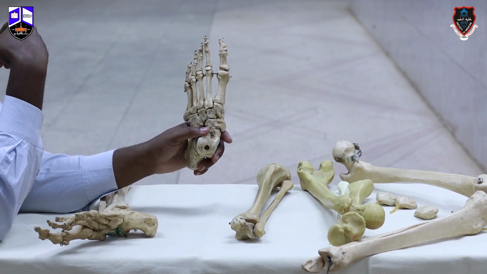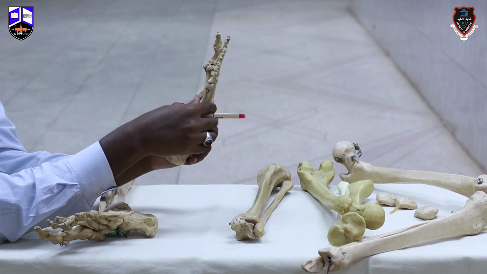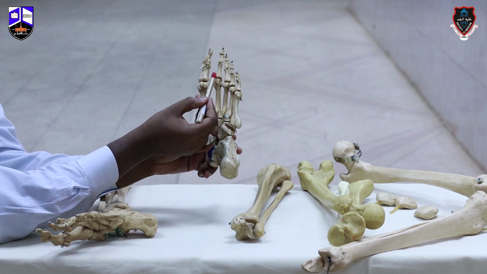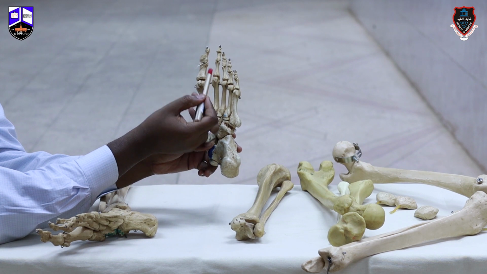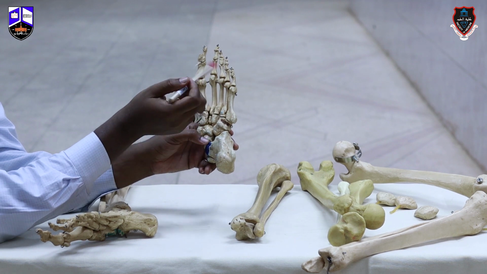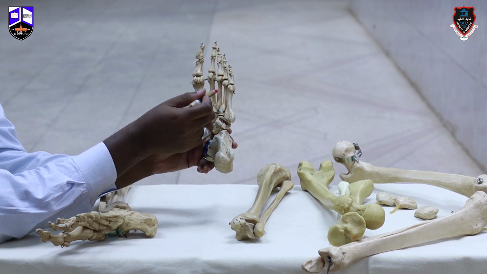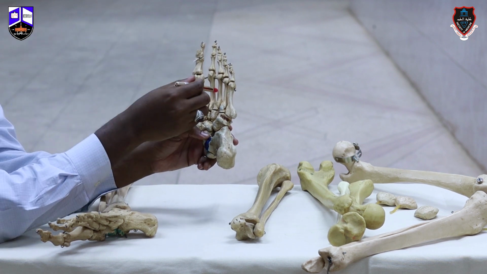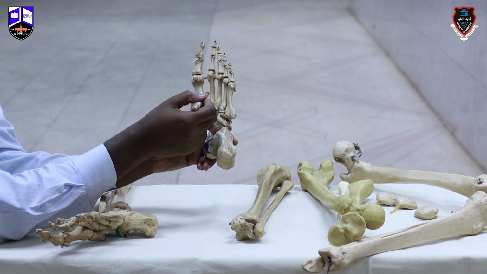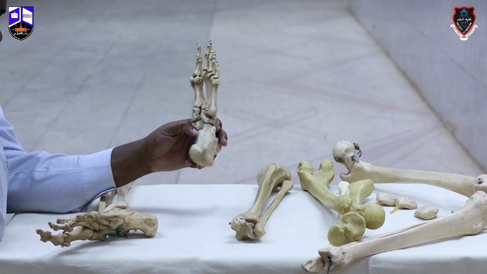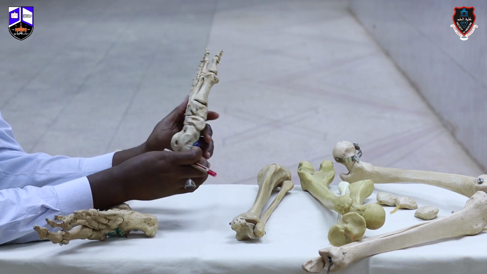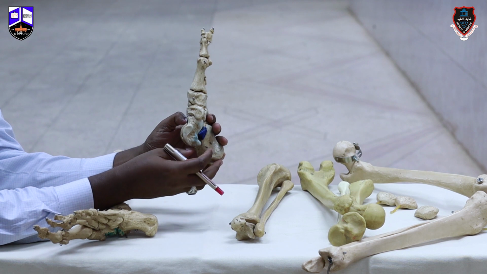On the undersurface here, you can also appreciate that the phalanges have their bases proximally and their heads distally. In between this space we will find the muscles of the deep foot, here the interossei muscles. The interossei are dorsal and plantar interossei muscles, and we will see them in detail, inshallah. So these are in general the features of the bones that form the foot.